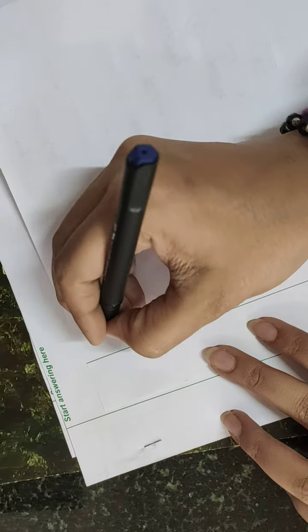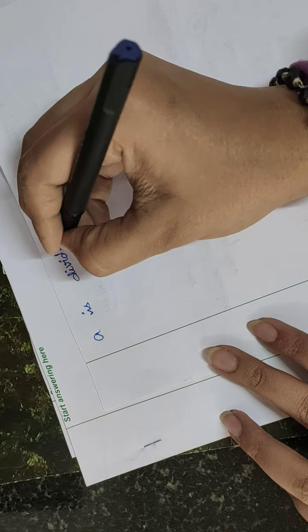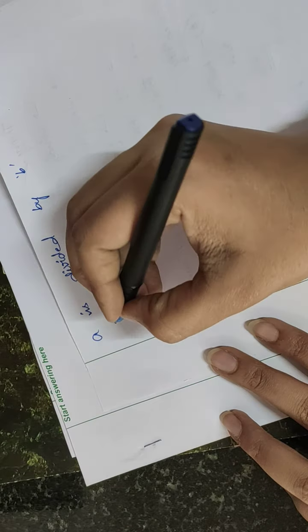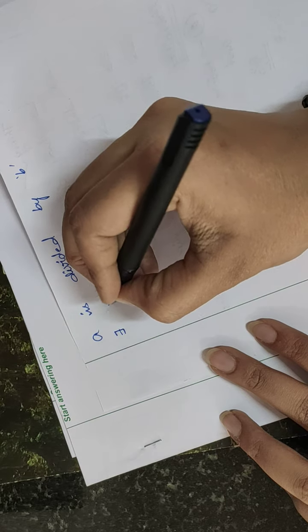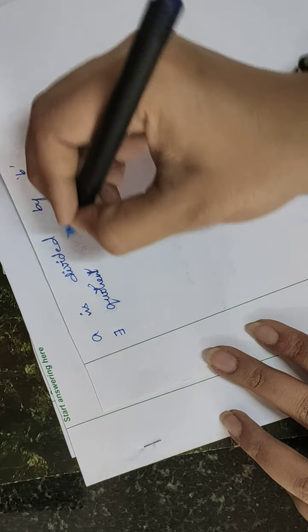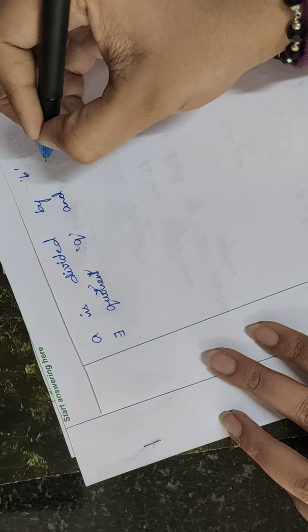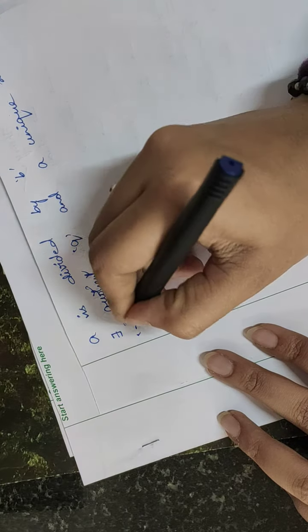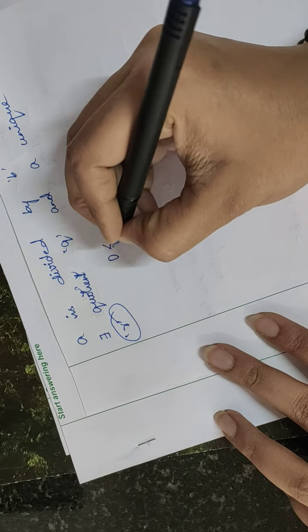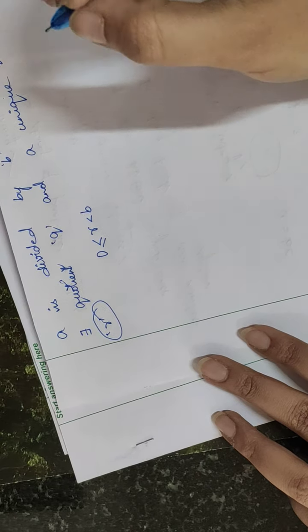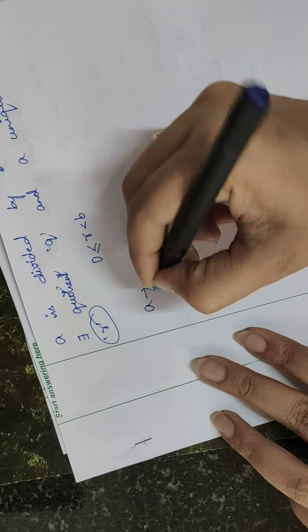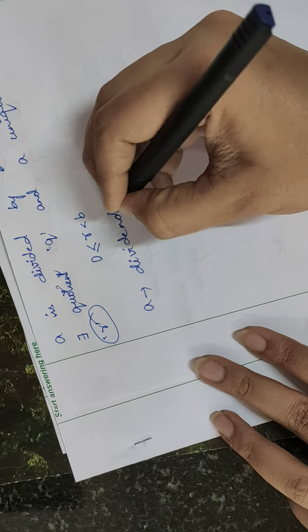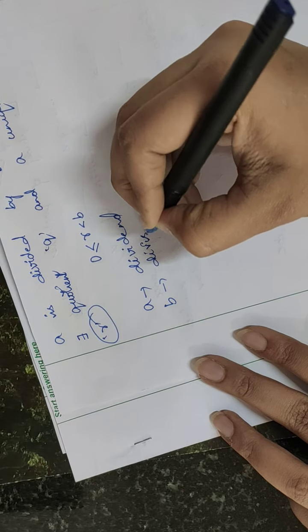So if a is divided by b, then there exists a unique quotient, and I will denote that quotient as q. Also there exists a unique remainder, and I will denote that as r, where this remainder r satisfies the condition 0 less than or equal to r less than b. Then you can say that a is the dividend and b is the divisor. This is how we define our divisibility.